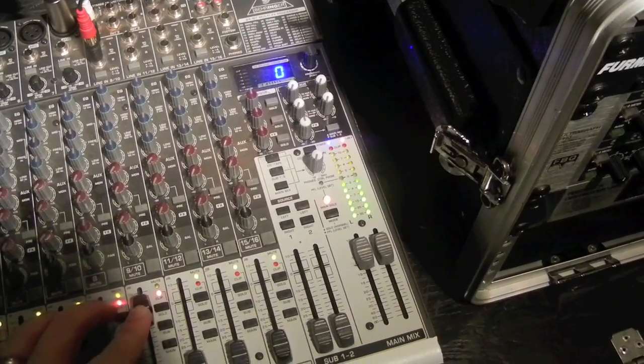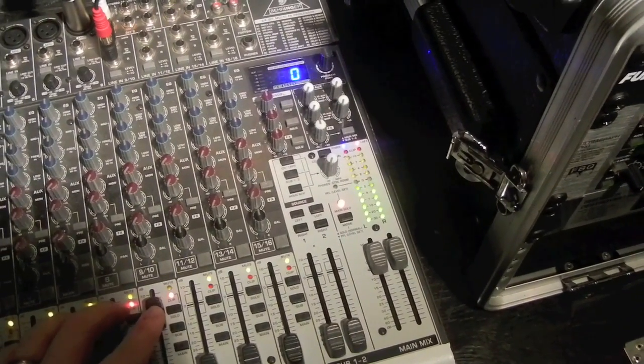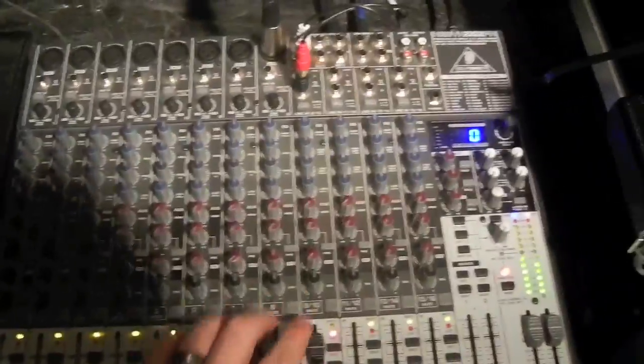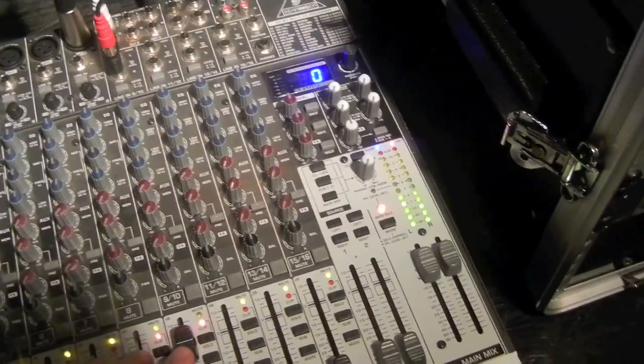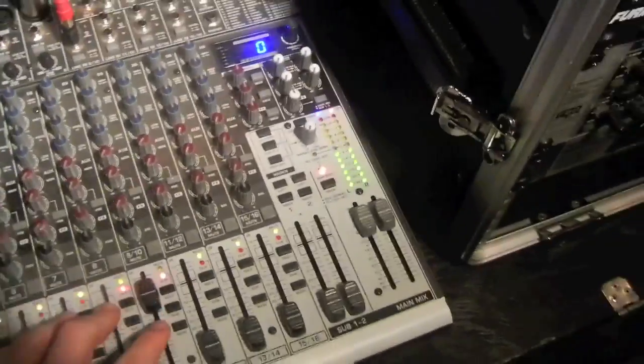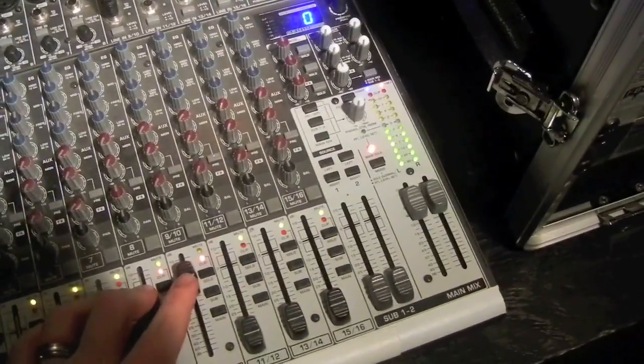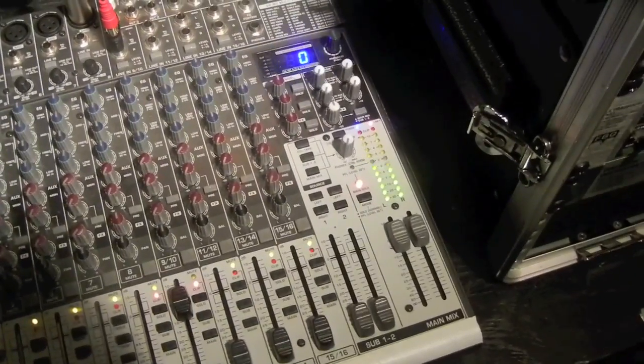So what most pros do is they mix everything pretty much around unity. And we'll get into this in the gain structure of the mic real quick after I show you the system. So we'll do the same thing with pink noise. But what we're going to do is use it at a more usable level. So even when mixing, I have a 48 channel console at work.